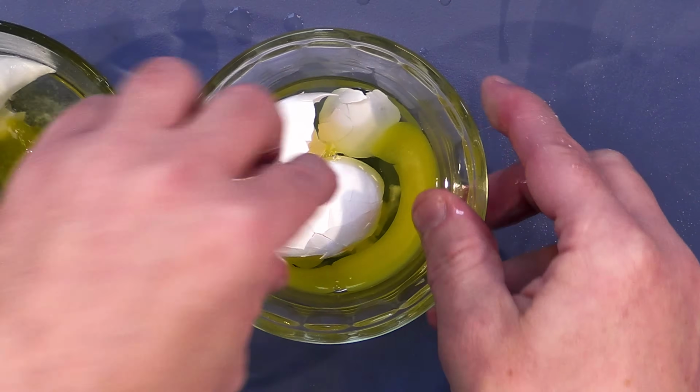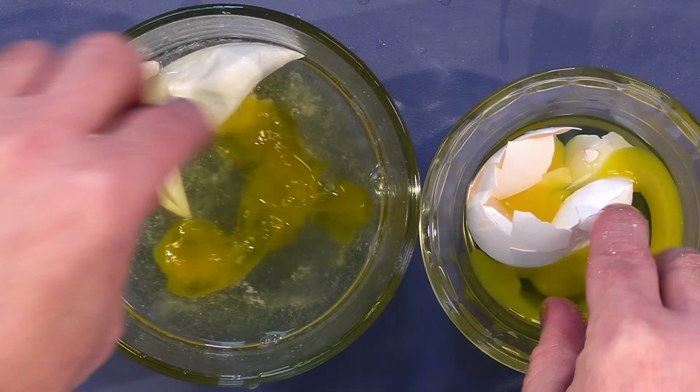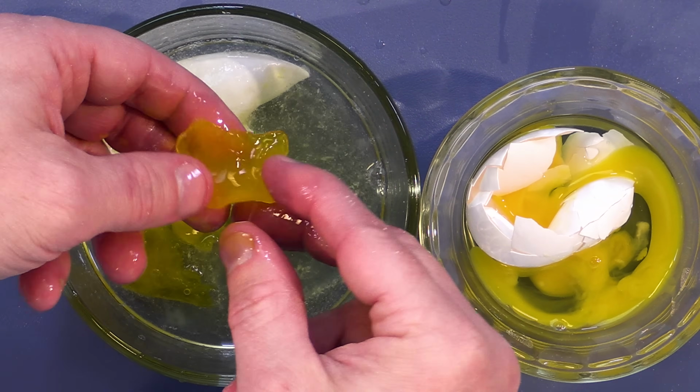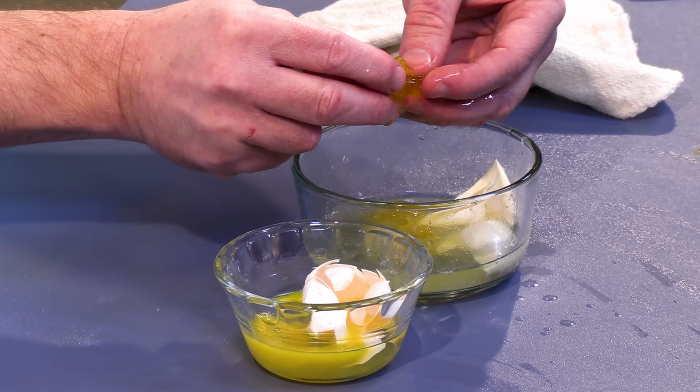And just for comparison, we have a fresh yolk here, which you can see behaves nothing like this. It's very gooey and so on, whereas this one has sort of congealed into a mess here, almost like, as I say, a gummy bear sort of texture to it.